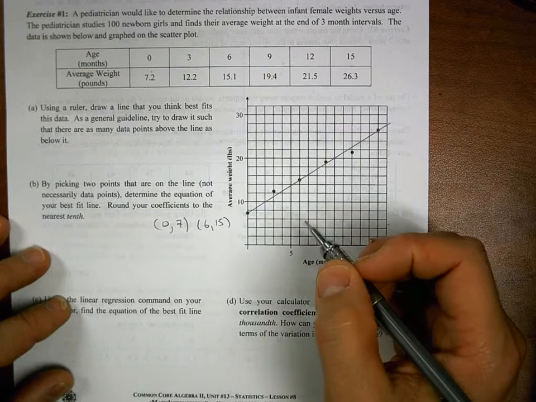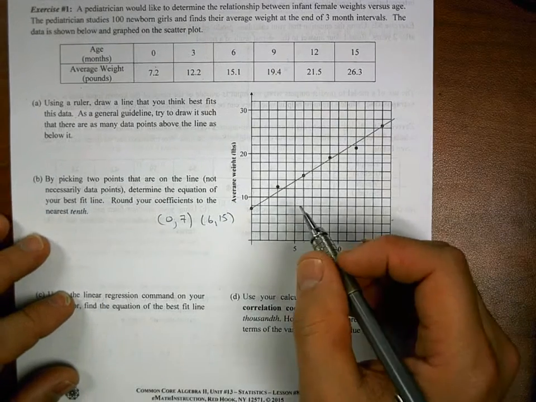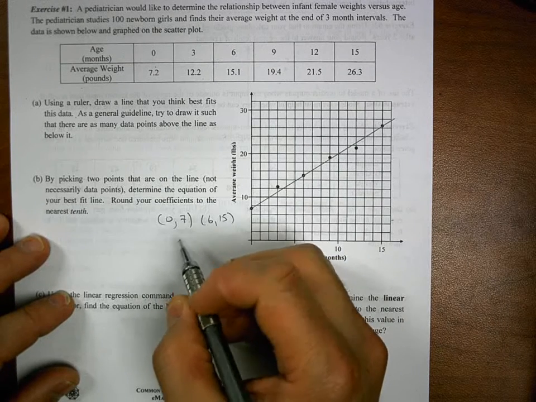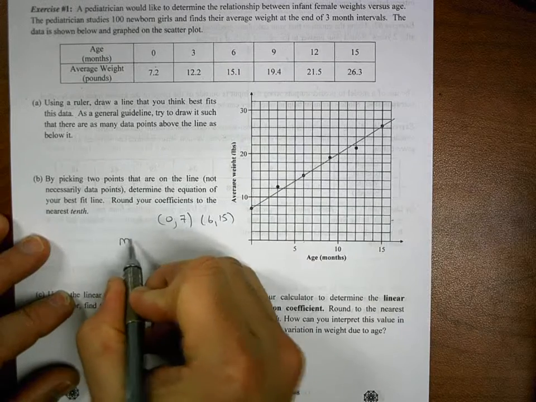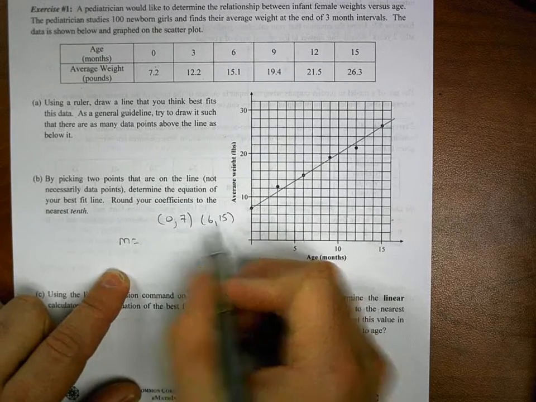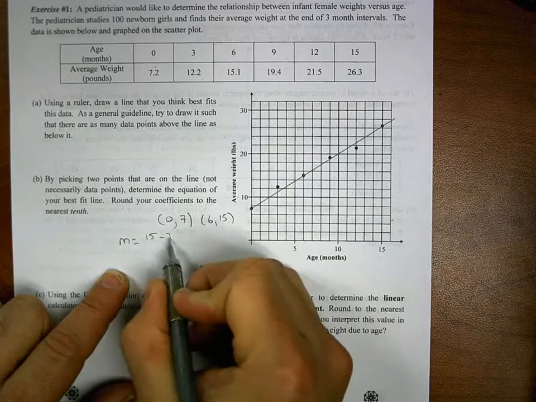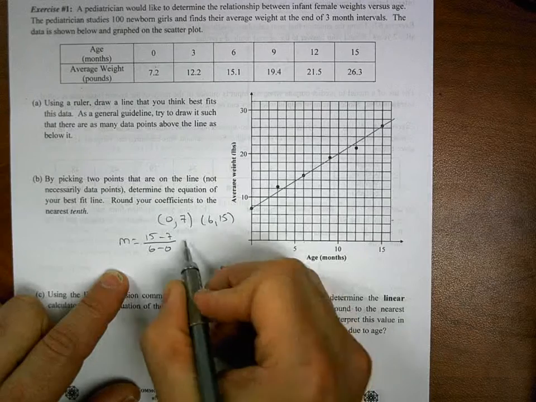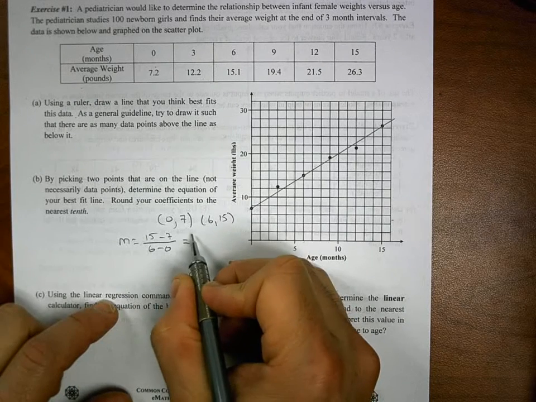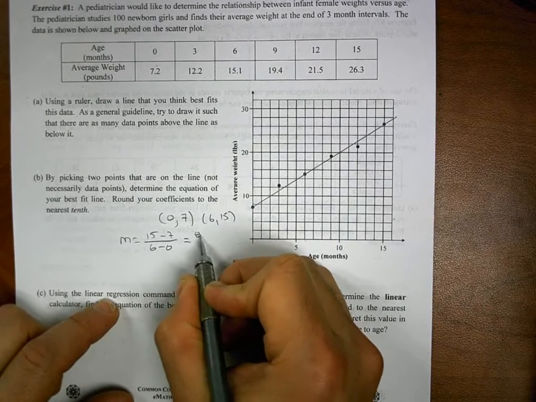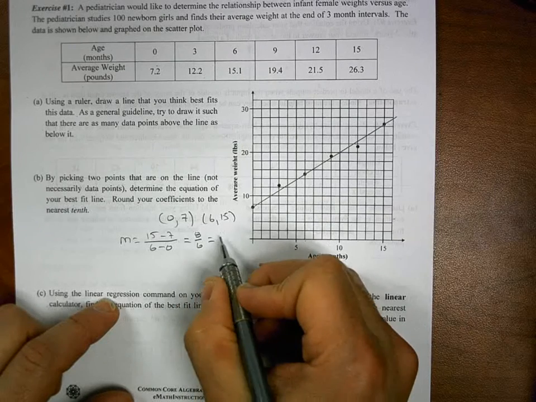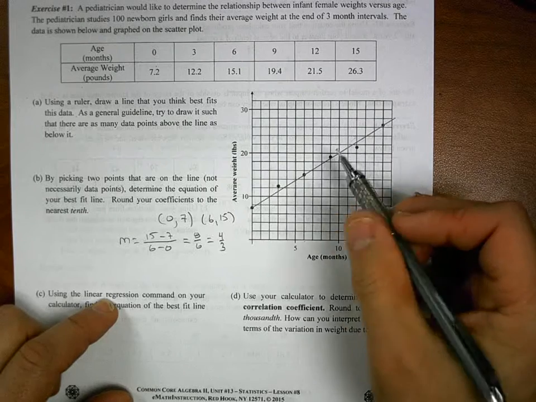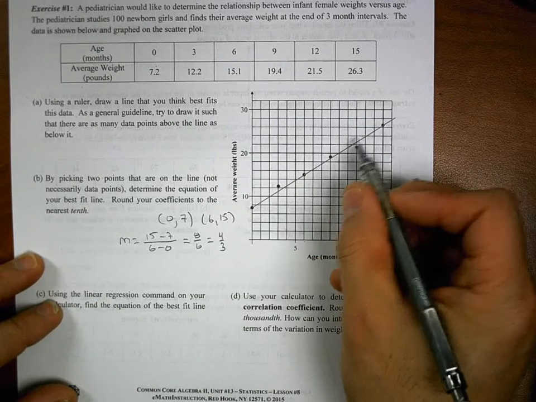So to find the slope, which is rise over run, how do we find the slope between 2 points? y2, good. y2 minus y1 over x2 minus x1. So let's go ahead and find our slope. So the slope is 15 minus 7 over 6 minus 0. Okay, so what do we have? 8 over 6, which actually reduces to 4/3. Okay, probably not perfect, but close enough. So that's our approximate slope of this line.